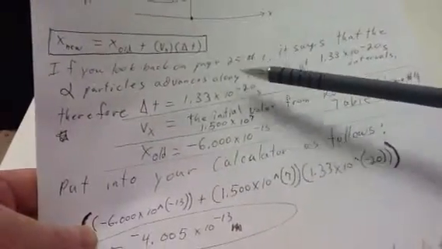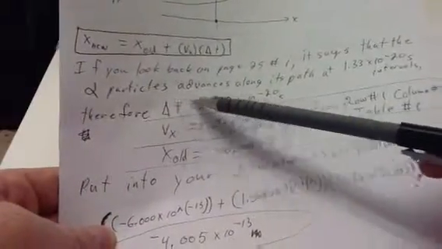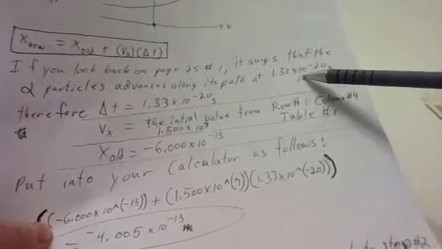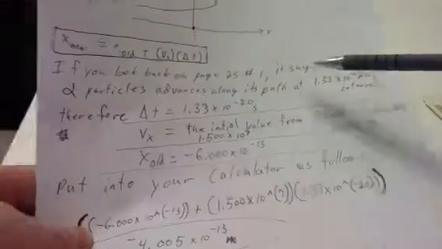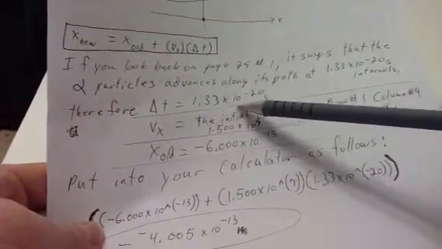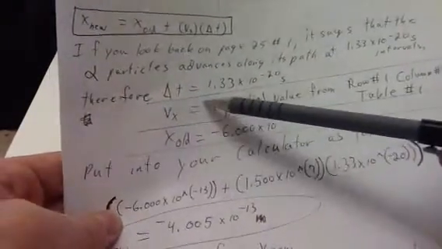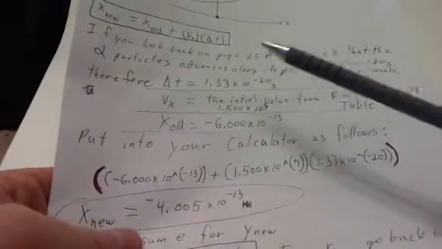Okay, so if you look back on page 25, number 1, it says that the alpha particles advances along its path at 1.33 times 10 to the negative 20 second intervals. Remember that? Okay, so therefore, change in t, that's the change in time, 1.33 times 10 to the negative 20th. Not per second, excuse me, but you see that right there.